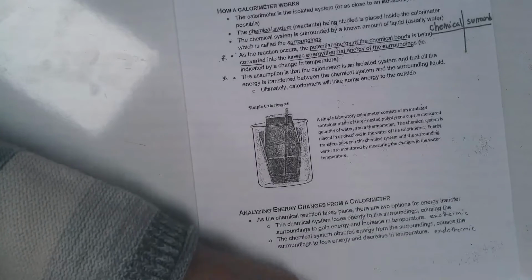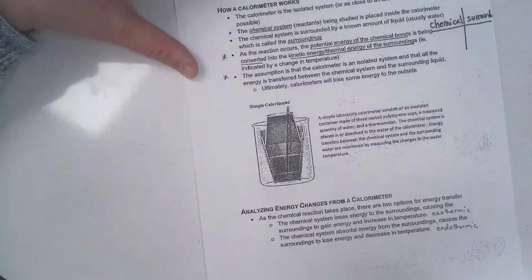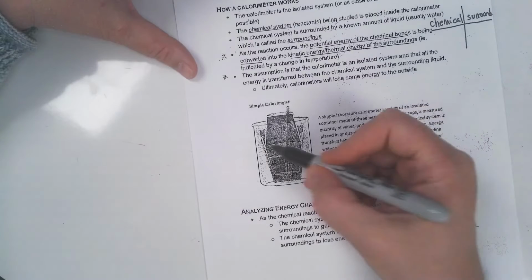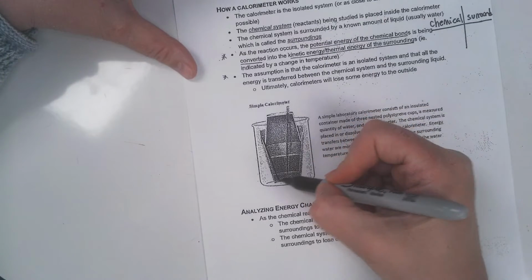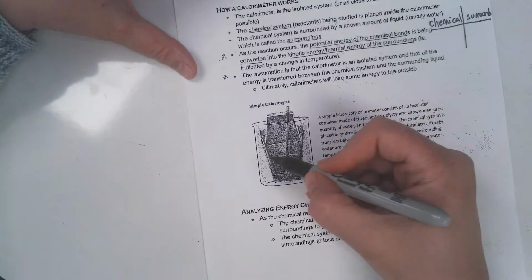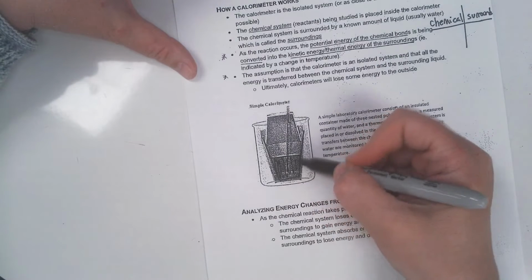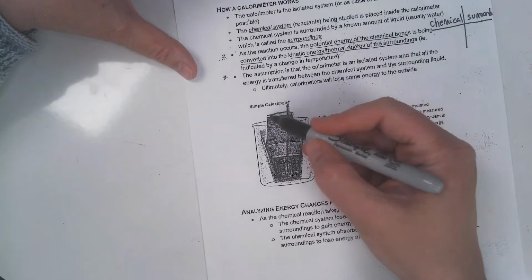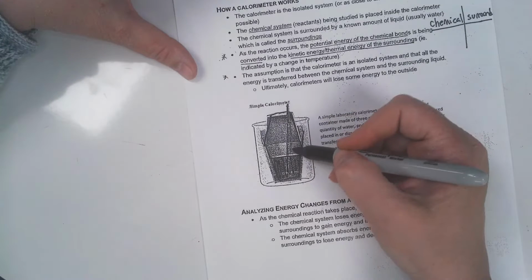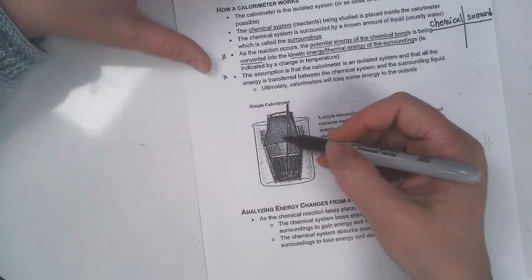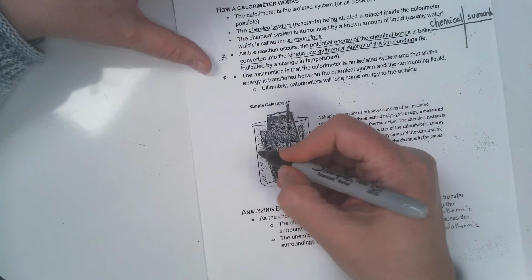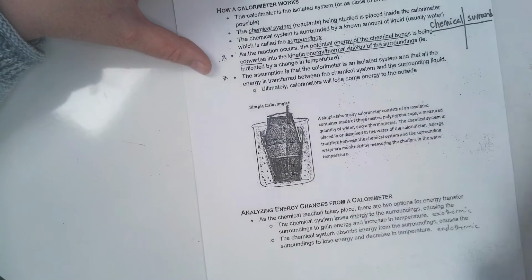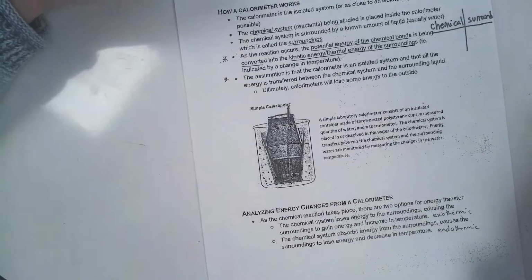If we were to look at what we call a simple calorimeter, this is just a standard beaker with two styrofoam cups. Our reactants are going to be here inside of this calorimeter. Then we put a thermometer through the top of the styrofoam cup that's upside down. We mix our reactants, we seal this up, and in here, this is the water that's surrounding the system.